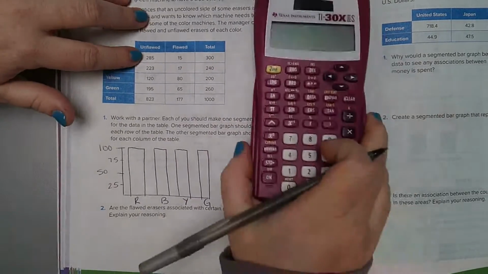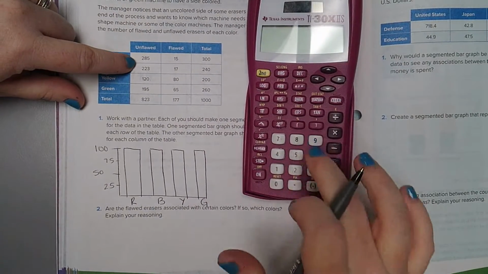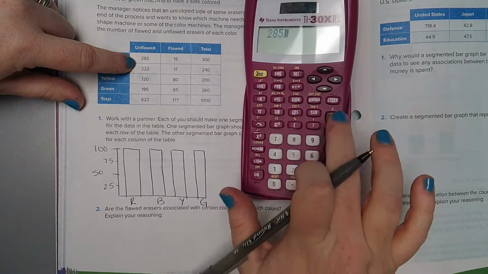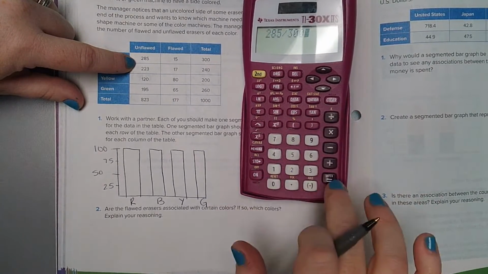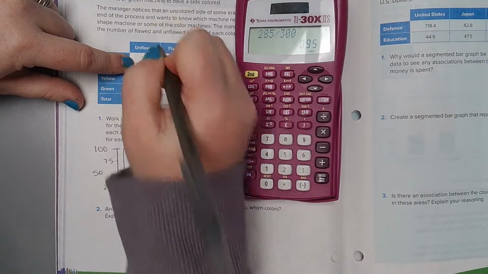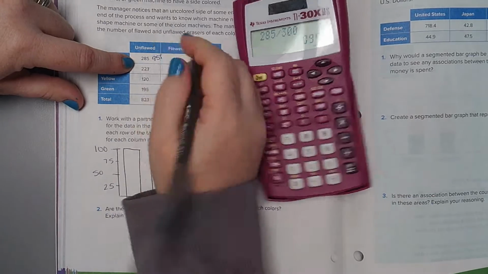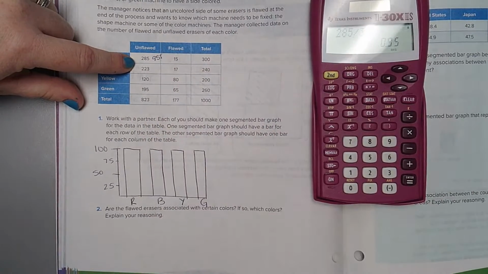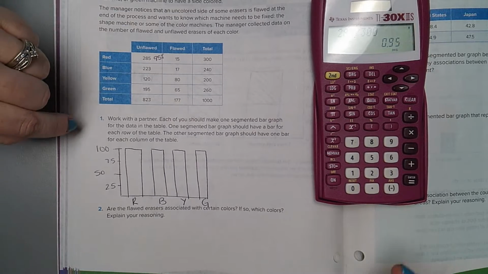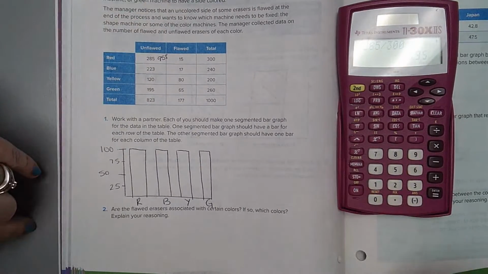So of our red, which percent are unflawed? 285 out of 300. So 95%. So that means this would be 5%. And we need to create a key.